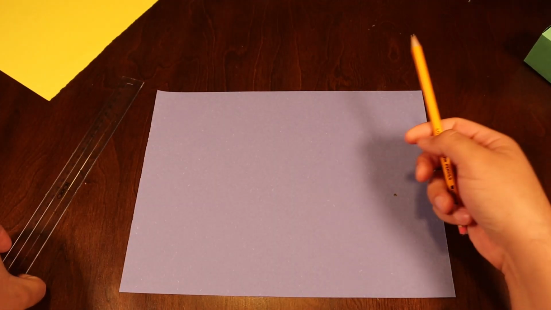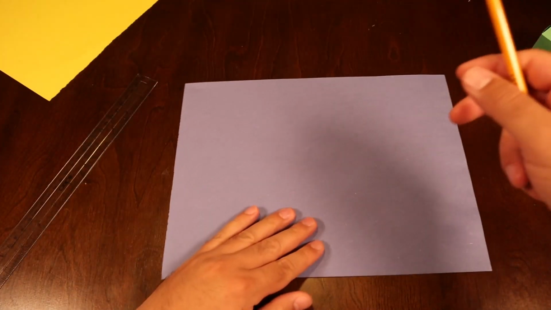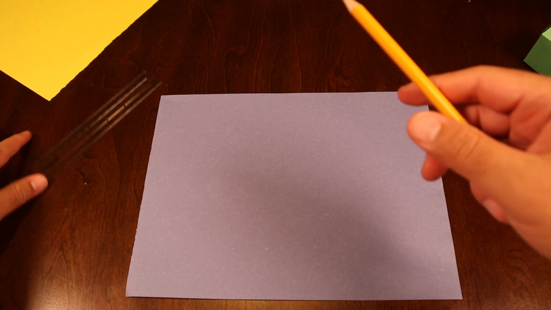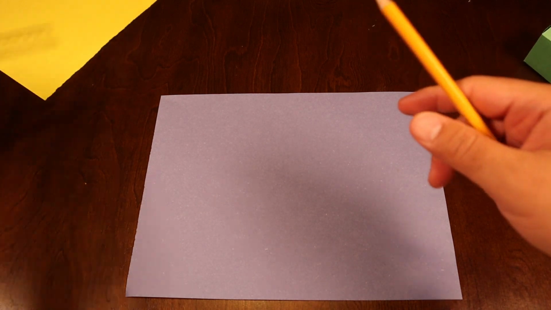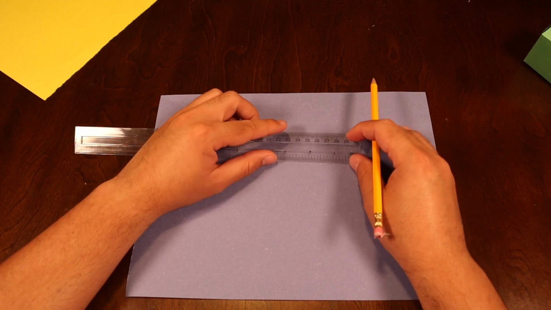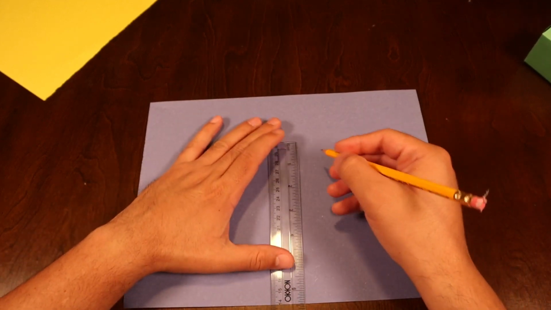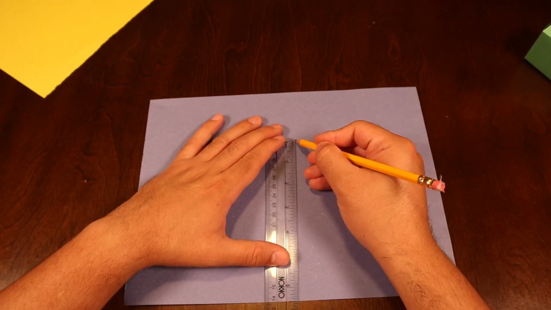The next flat pattern we will create is going to be for a rectangular prism, which is a 3D version of a rectangle. So for this one, I'm going to do this a little bit different. We're going to start by creating triangles.